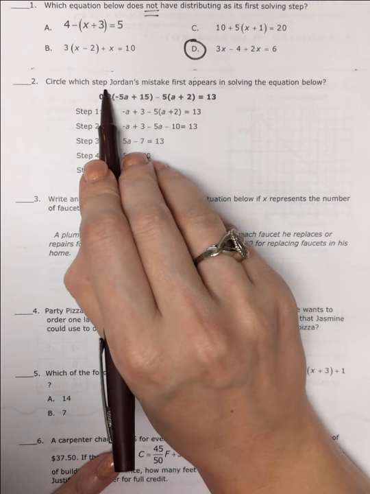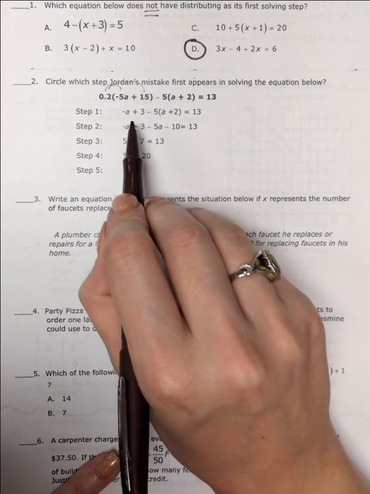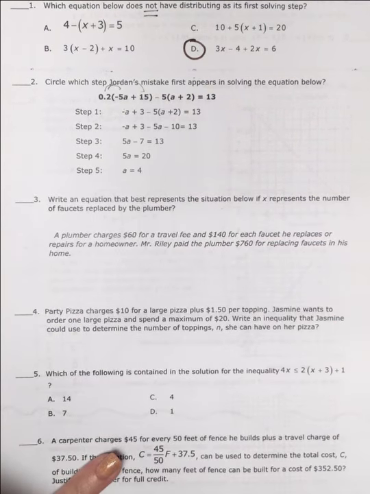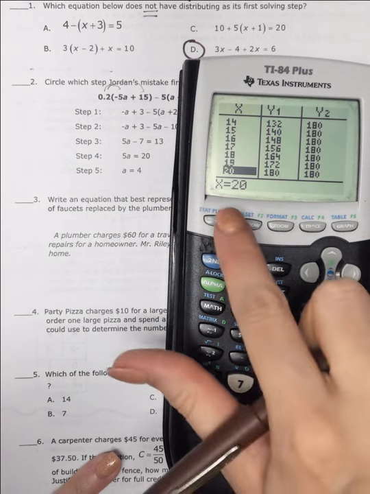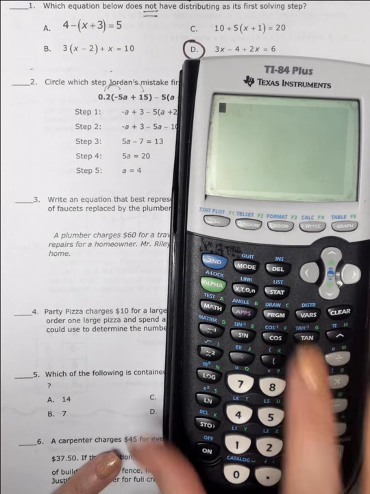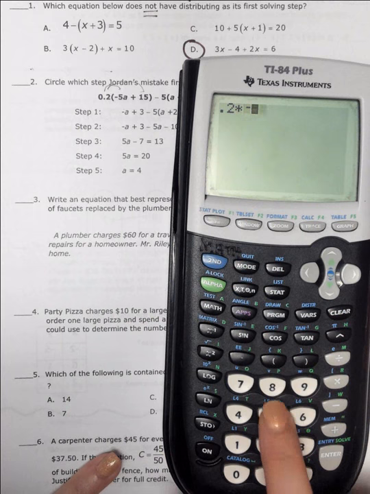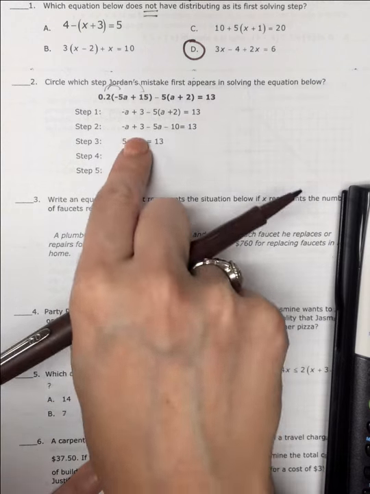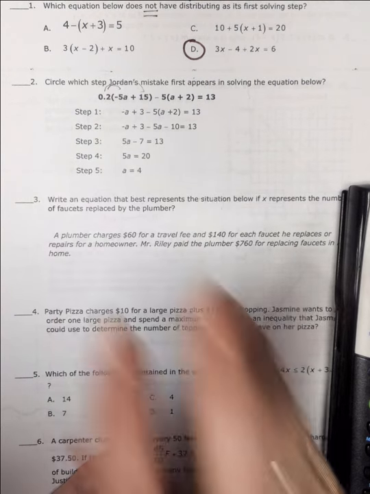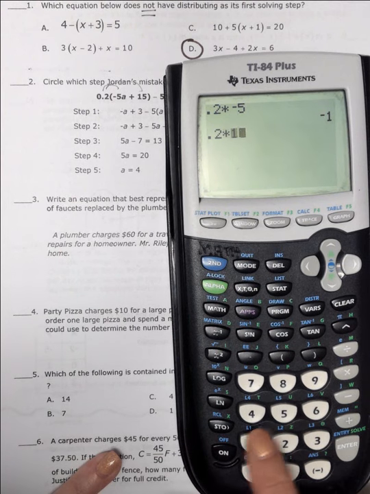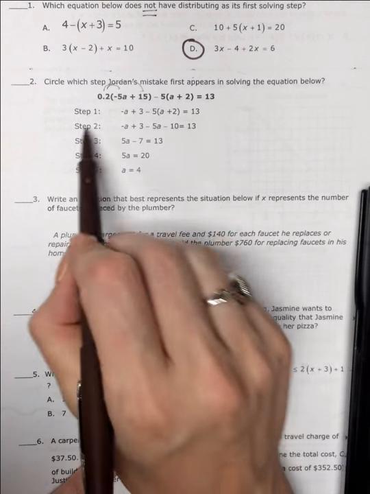Circle which step Jordan's mistake first appears in solving the equation below. So here, if he's distributing this, he should get a negative a. If you want to test that, you take 0.2 times negative 5, so negative 1a. 0.2 times 15, 3, so plus 3.